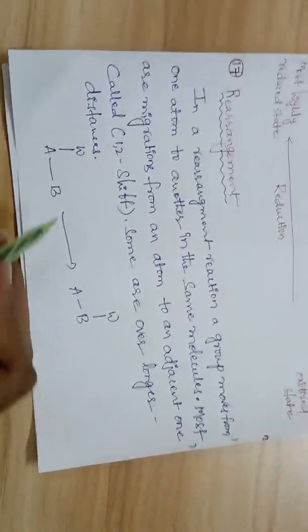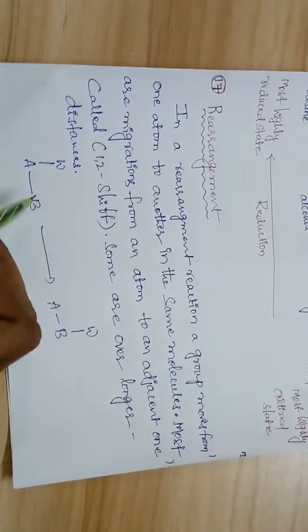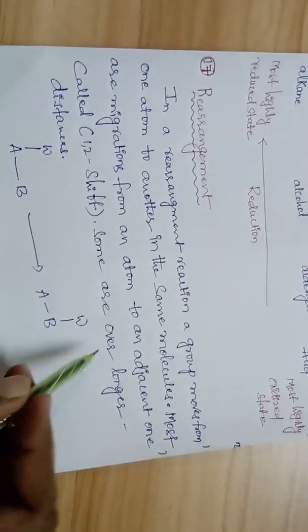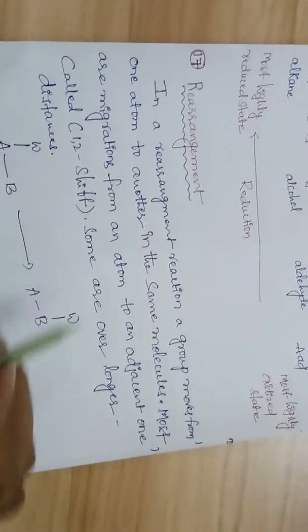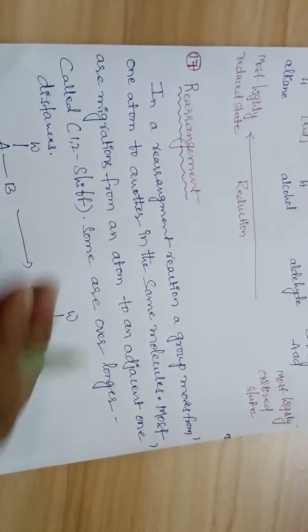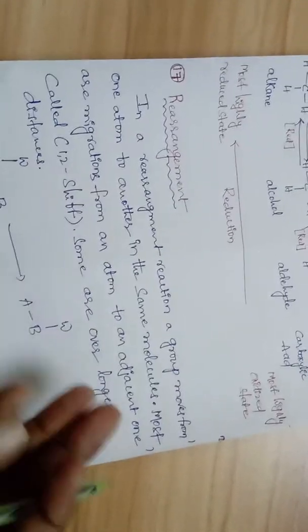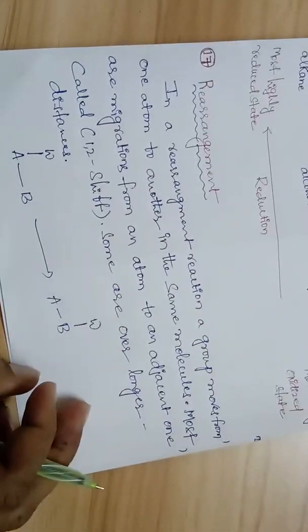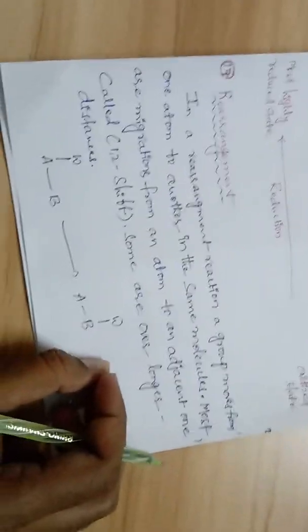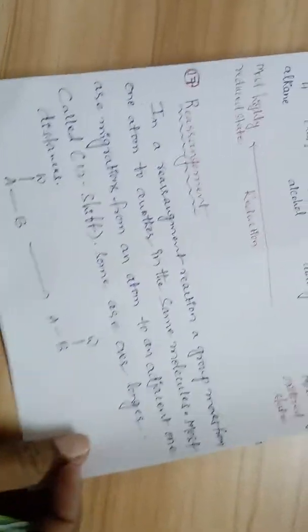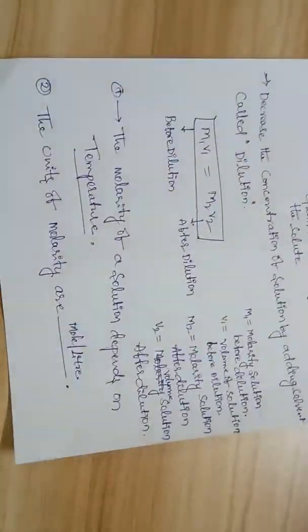You can see here A and B. W is the group on A, and it will move to B. So here what is happening is that the group moves within the molecule, migrating from A to B, the W group. W means an electron withdrawing group or any group. This type of reaction you will know as a rearrangement reaction.